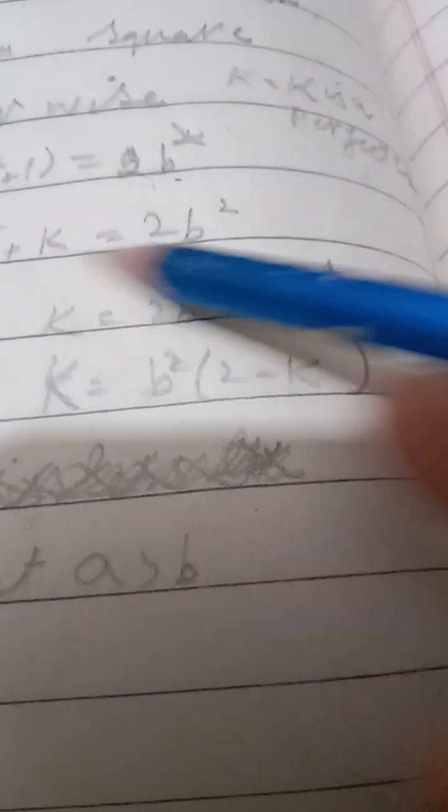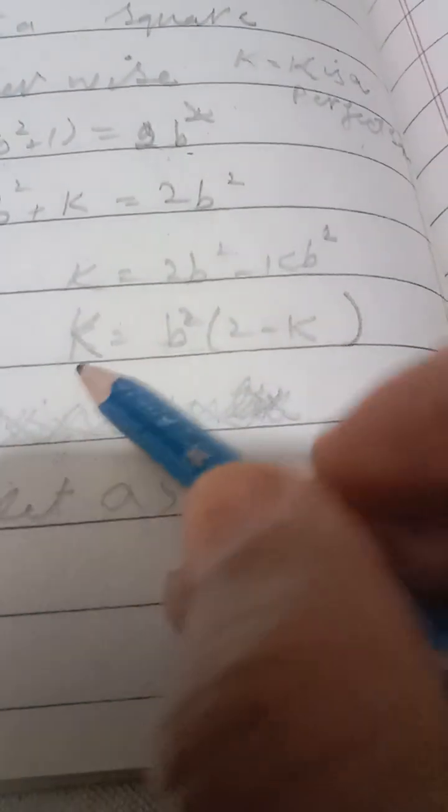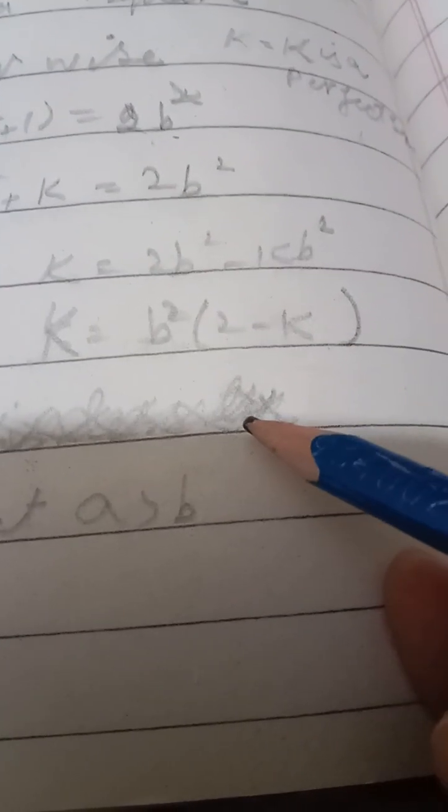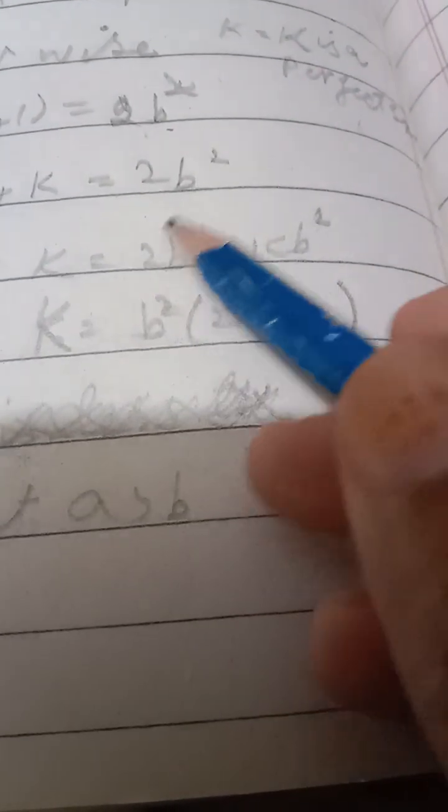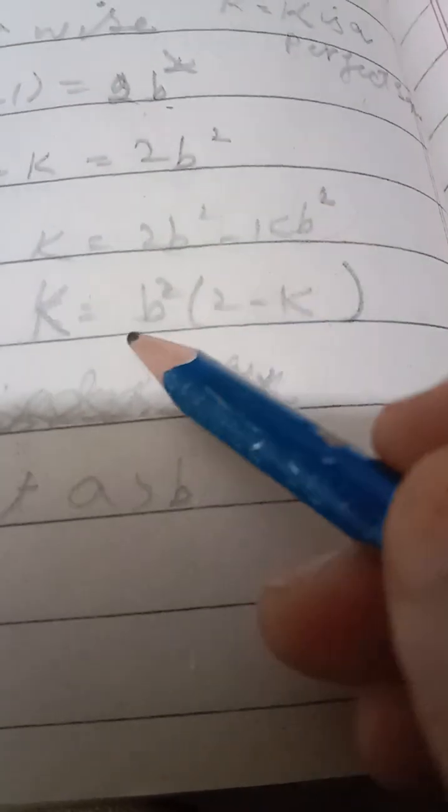From this given condition, taking common, K is equal to 2B square minus K, 2K B square. K is equal to 2 B square, and on the left-hand side B square only will separate, K is equal to B square times (2 minus K), and B square is common as both have B square minus 2K.